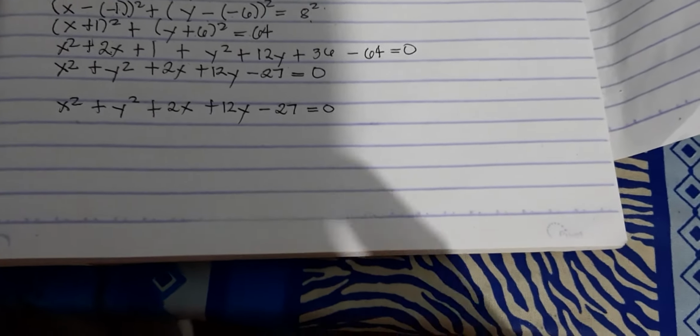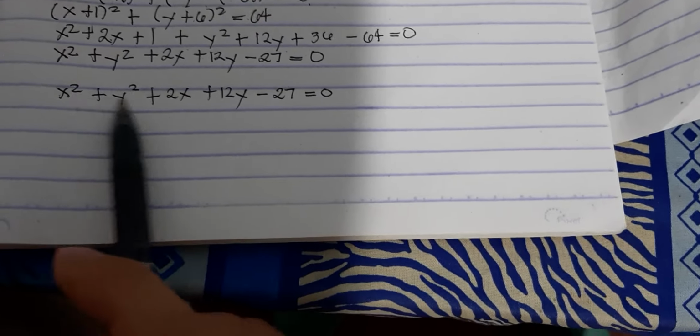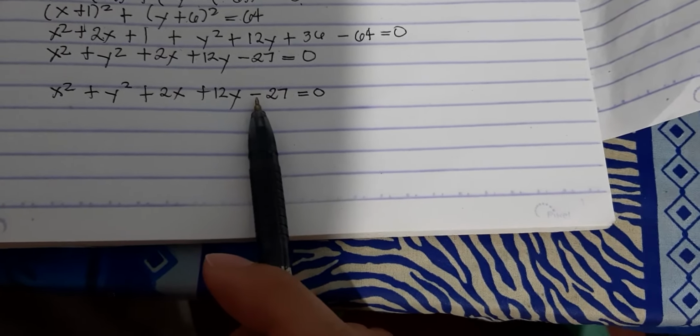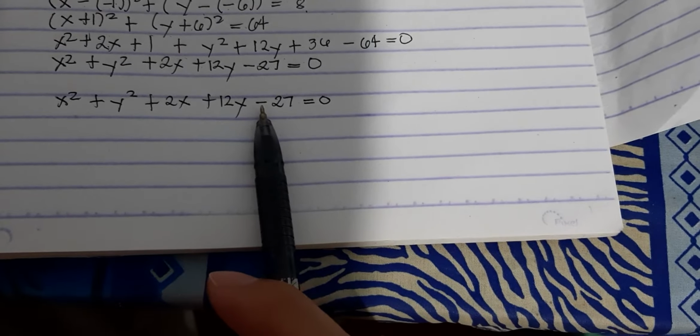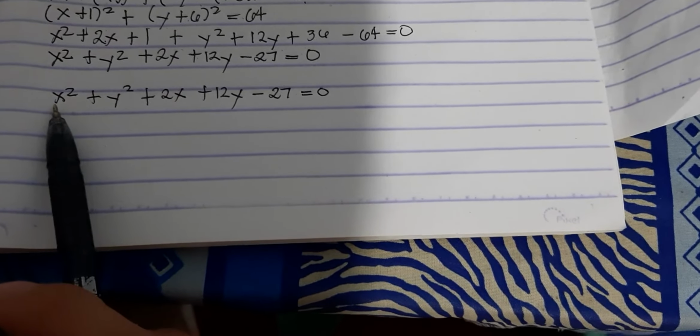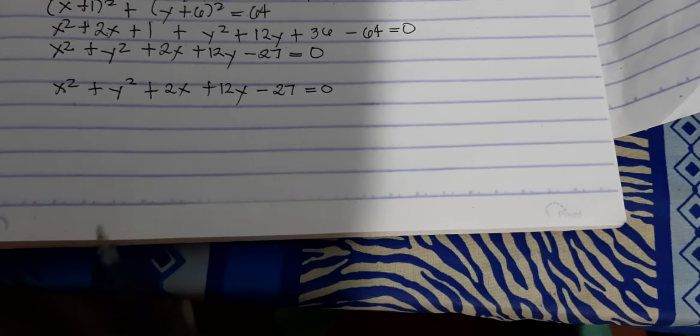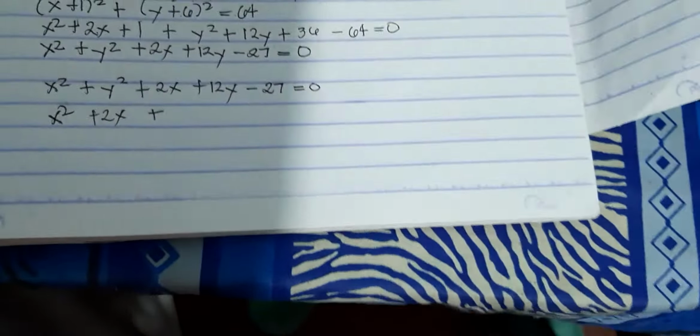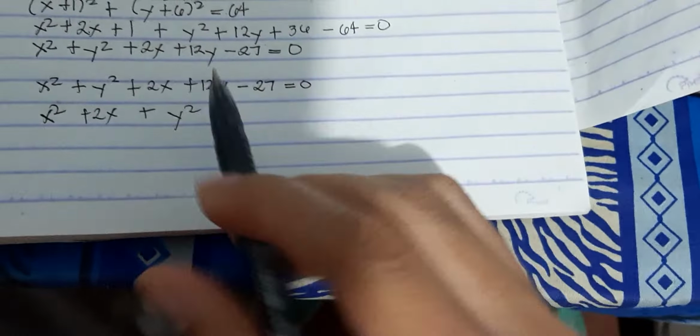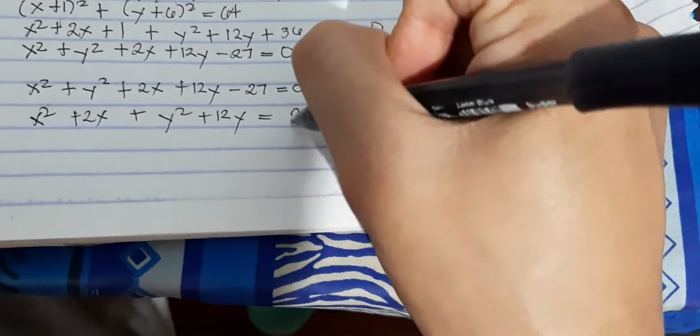So we have to regroup again this general form into a format wherein we combine those terms with the same variable. So we have x squared here plus 2x plus y squared plus 12y is equal to 27.